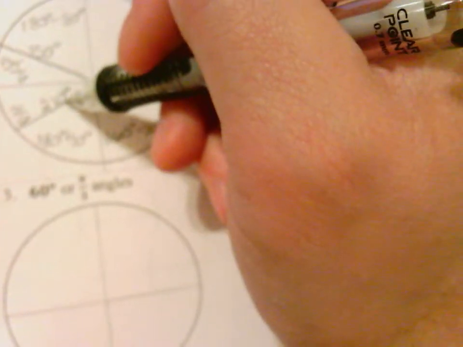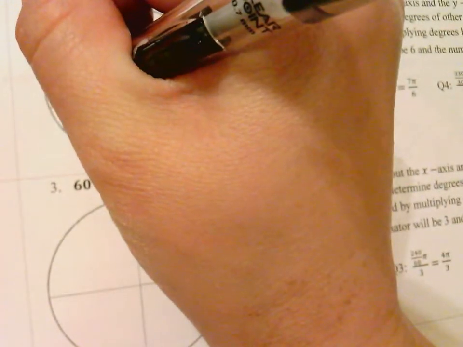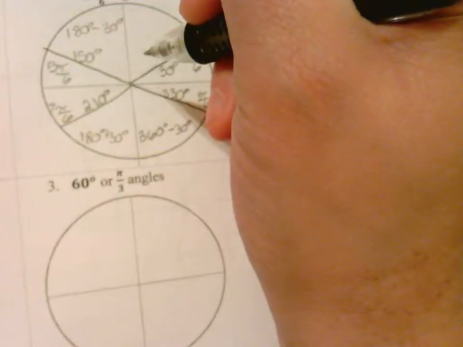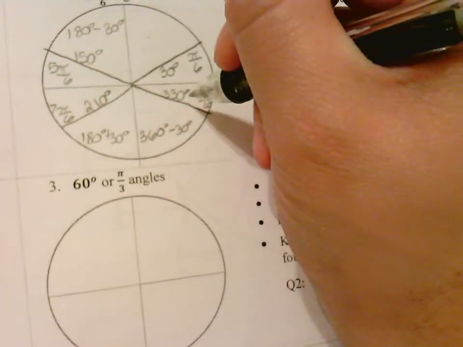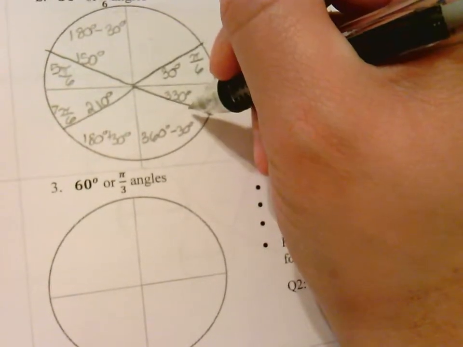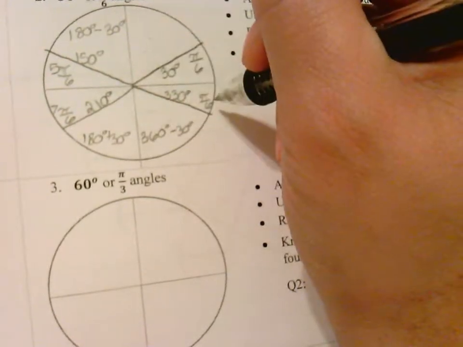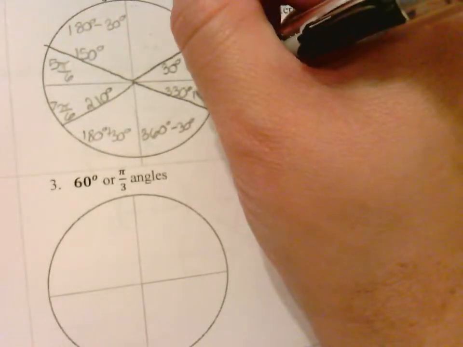Now you've got 210 divided by 30, or you can do 21 divided by 3, which is 7. Over here, you could either do 330 divided by 30, or you could go ahead and divide by 10: 33 divided by 3 is going to be 11.